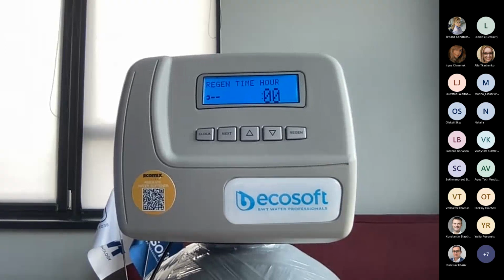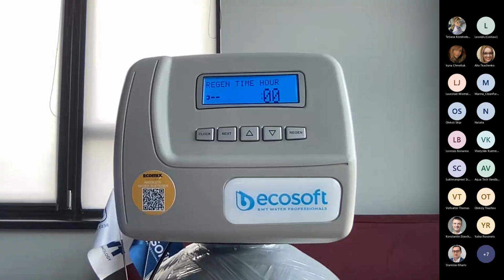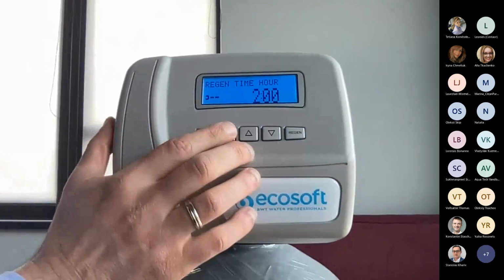If you have a carbon filter after the softener, I would keep 2 a.m. for the softener, but I would set 1 a.m. for the carbon filter that is installed downflow of the softener.